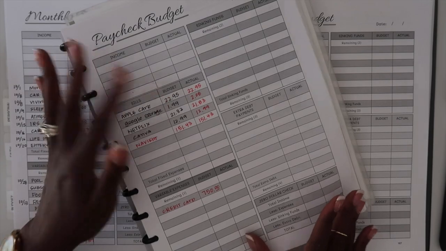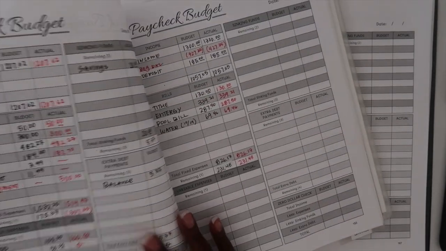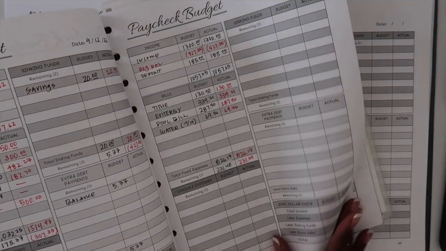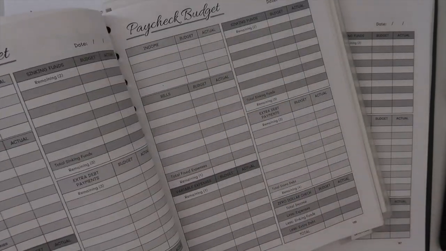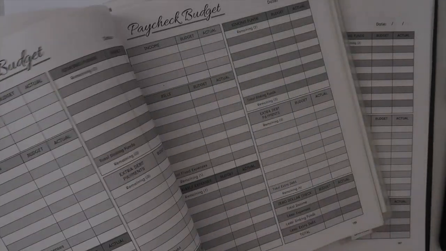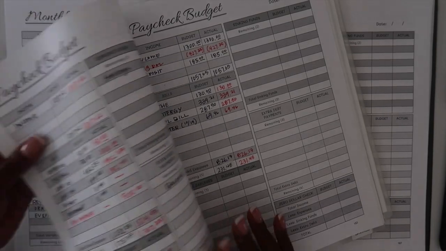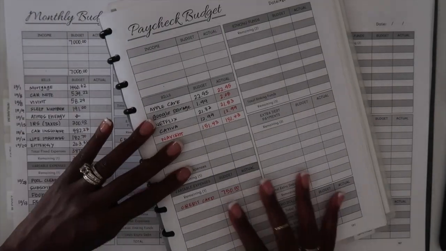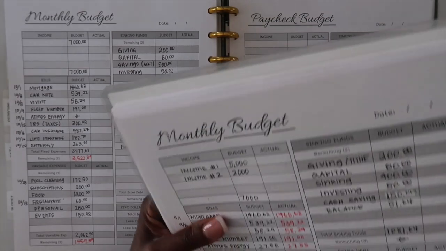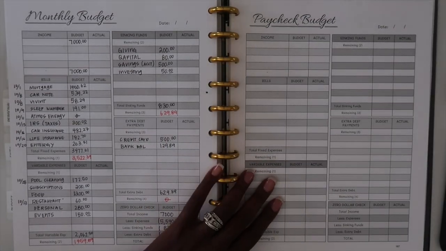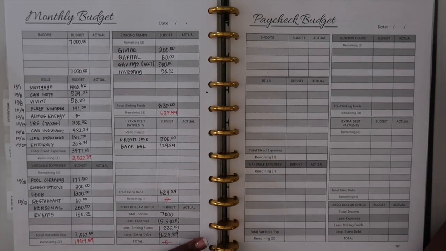You can see I kind of did it this very first week. I didn't do it the last week, but I feel like I would do better with my paycheck budgets on a weekly basis if I set them up ahead of time. So that is what I'm going to do.